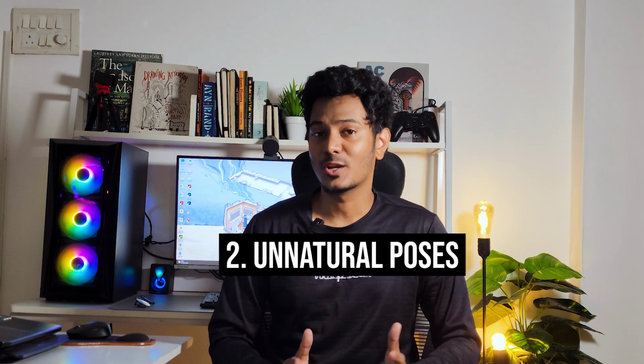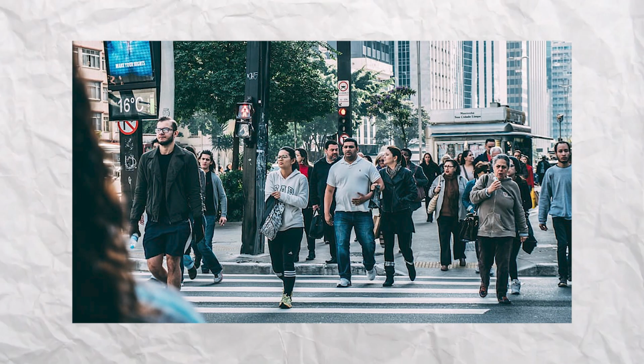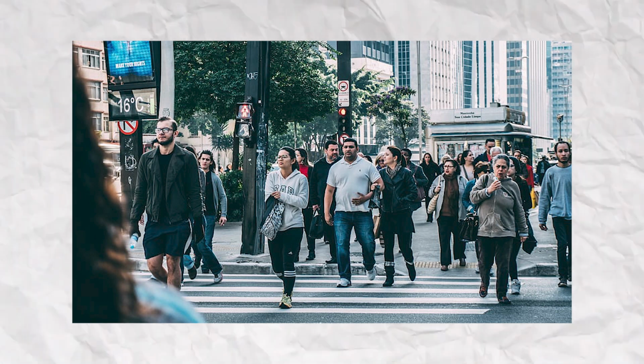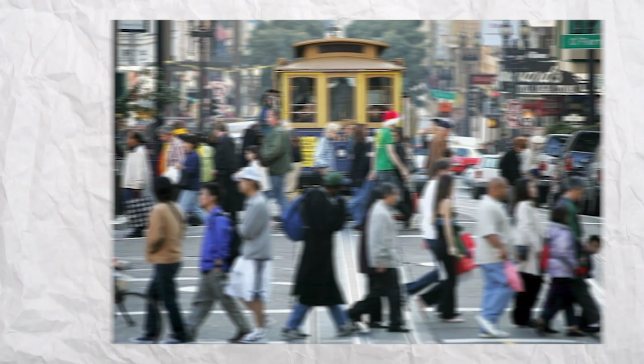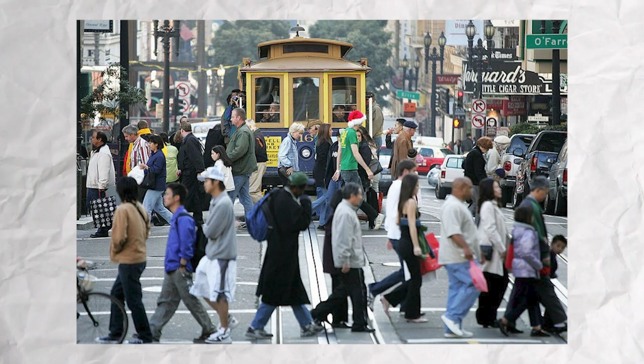Number 2 is unnatural poses. Now for a moment, let's take a look at some of these images of public spaces. Do we at any point see people standing and posing at the camera? Definitely not. Instead, they are all in motion and they are carrying on with their lives. So from this we can conclude that adding these kinds of poses into our renderings will ultimately end up looking bad.